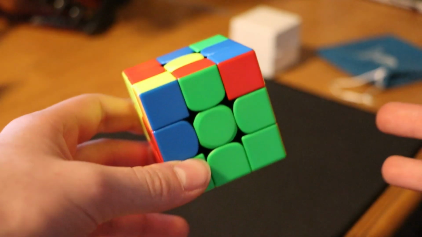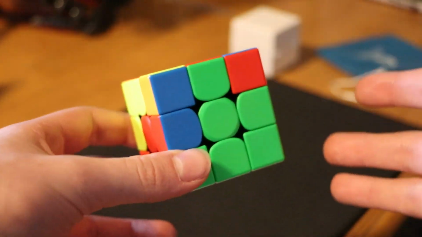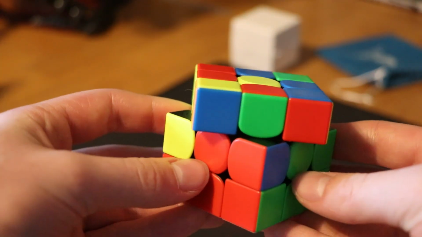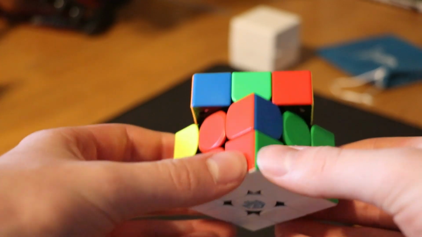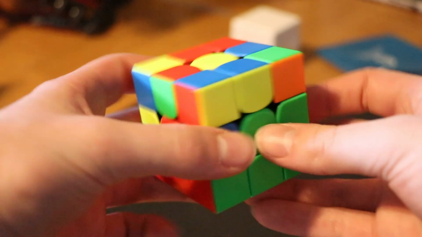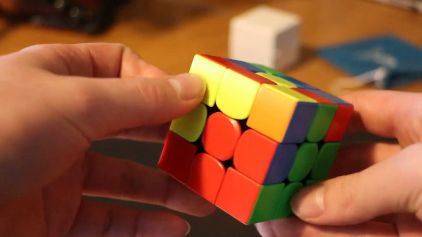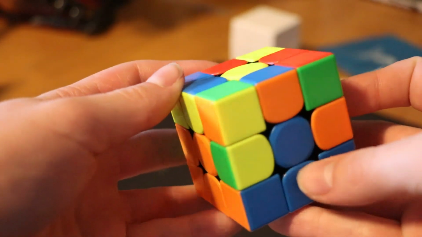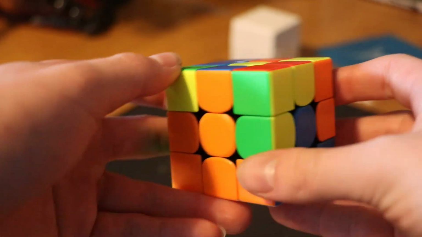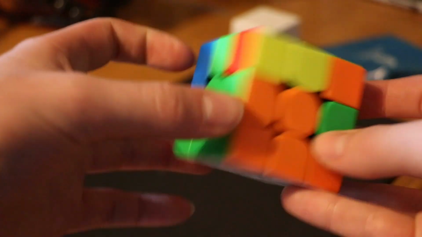Then, find an edge piece that matches up with the centers and corner piece that you're trying to solve, like this one. See how it matches both the red and green centers and the red, green, and white corner that you're trying to solve? Then, match it up with a center piece, like this. No matter which edge piece you're trying to solve, it'll always be able to match up with a center piece in order to solve with the corner.